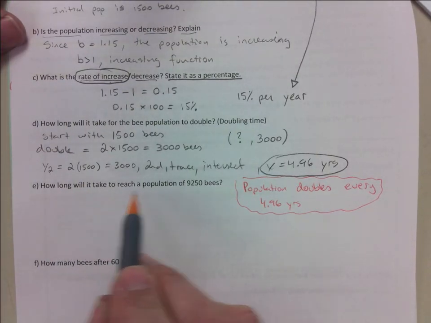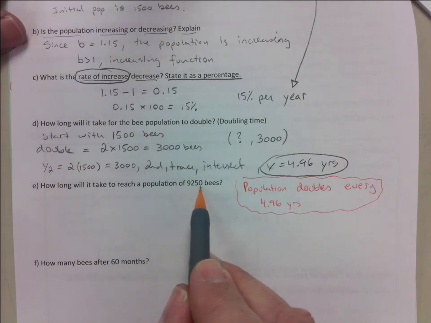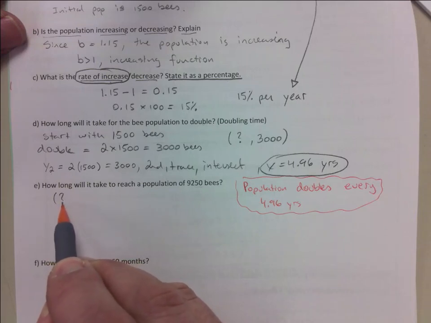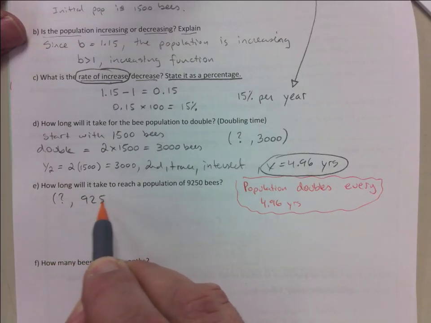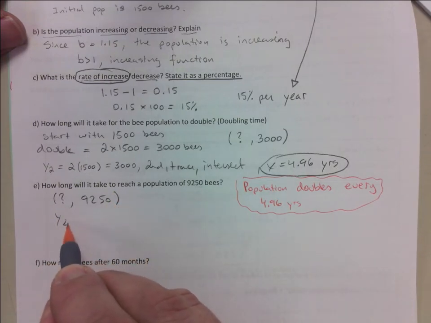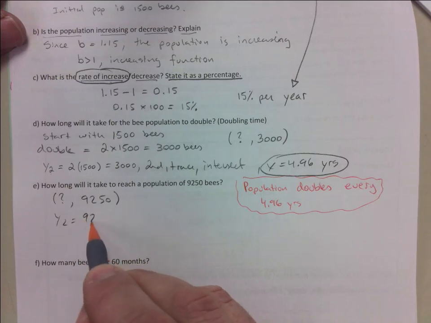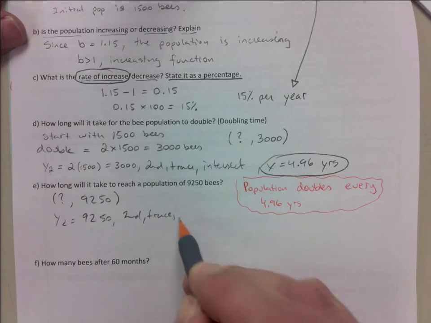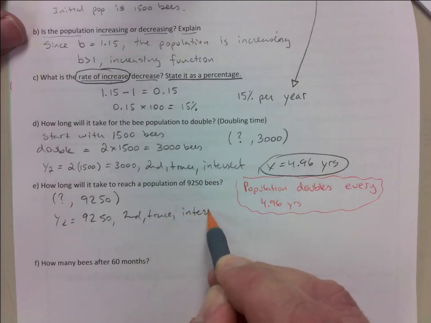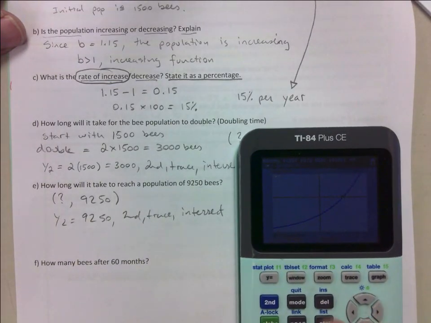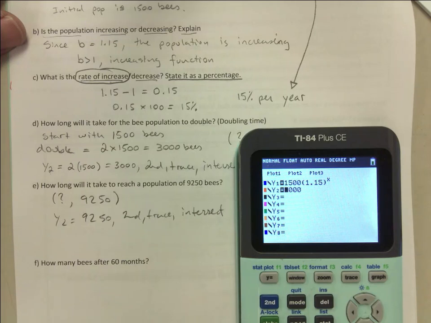How long will it take to reach a population of 9,250 bees? So it's basically saying how long until you have 9,250 bees. We got to go y2 is equal to 9,250. Intersect. Now we're going to let y2 equal 9,250.